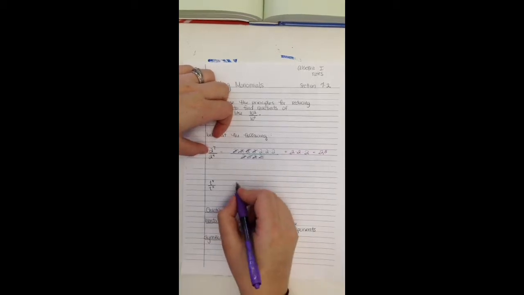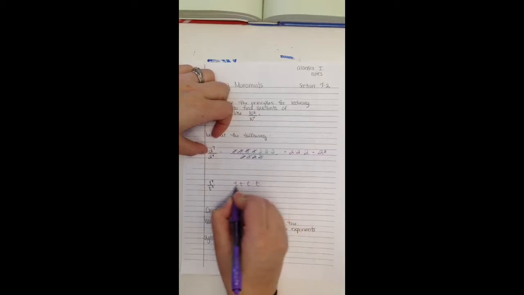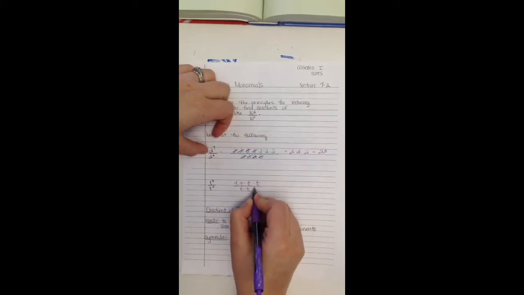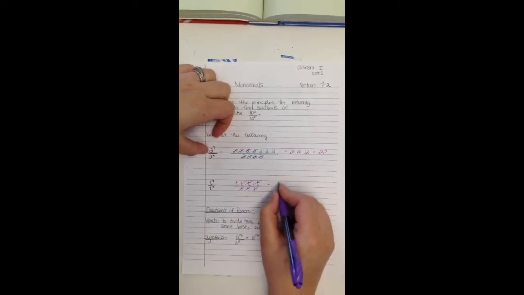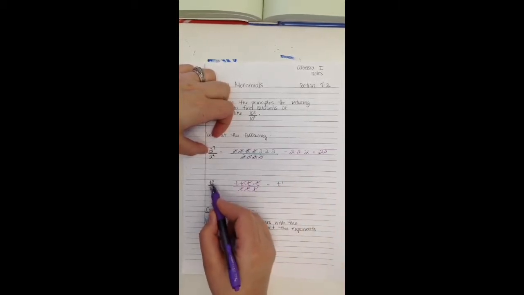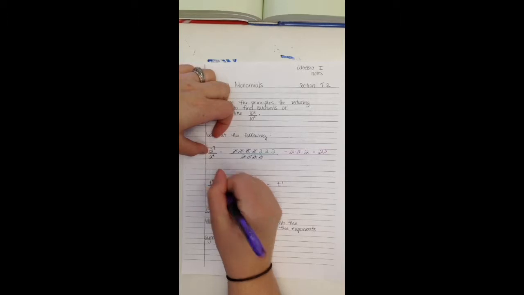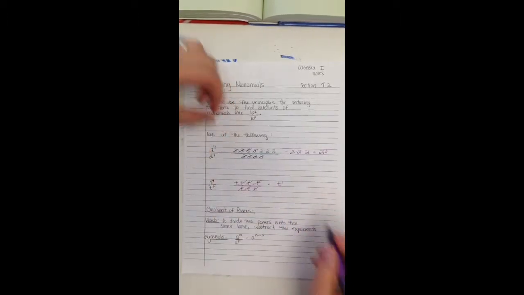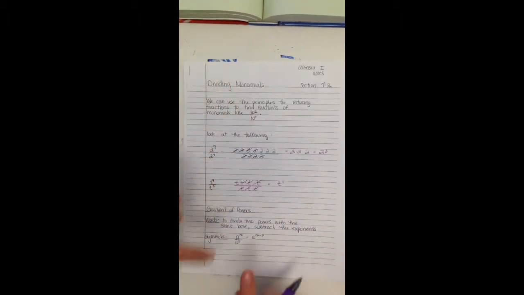So let's take a look at this one. If I have t times t times t times t all over t times t times t, I can cross off 3 of them, and I just get t to the 1st power. t to the 4th minus t to the 3rd just gives me t to the 1st. And that actually is called the quotient of powers.